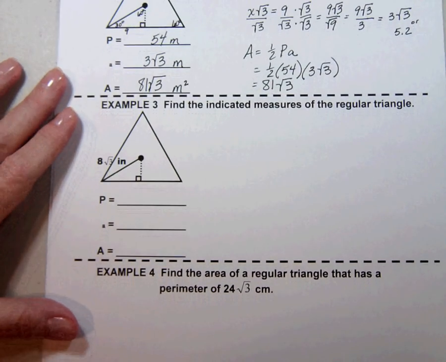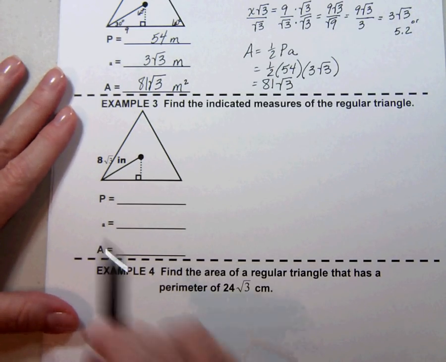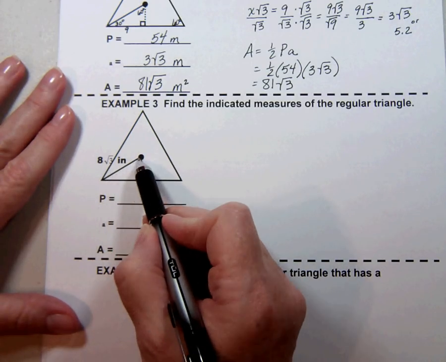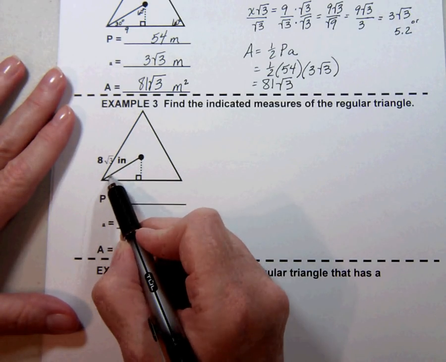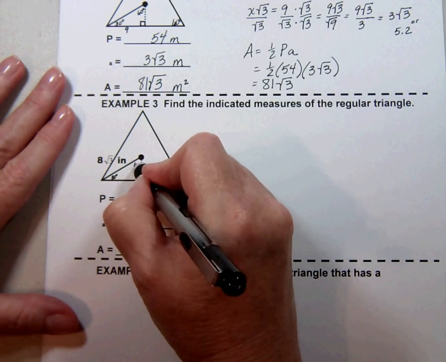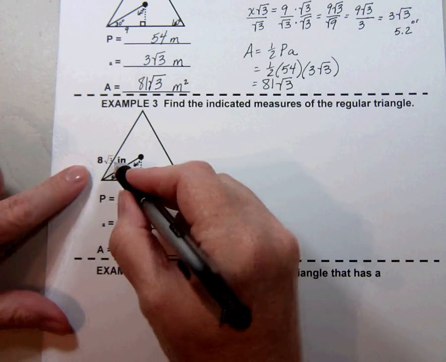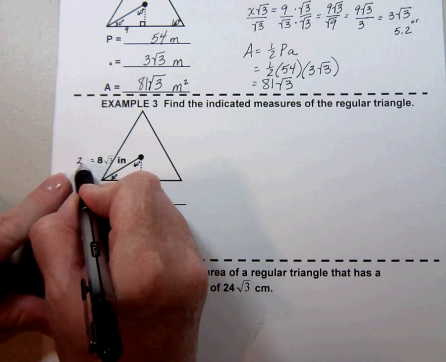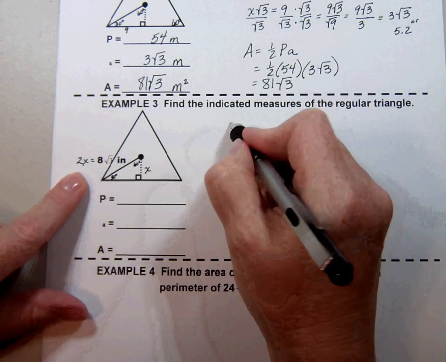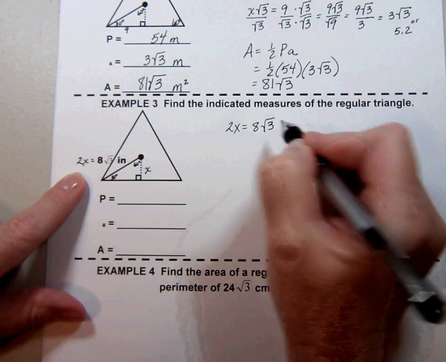Here's another regular triangle, and this time they're giving us this 8 times the square root of 3 inches does represent the radius of the triangle. So it's the hypotenuse of a 30, 60, 90. And remember, to get the short leg, you always take this one. This represents twice the short leg. So if we label this one x, 2x would equal 8 times the square root of 3.